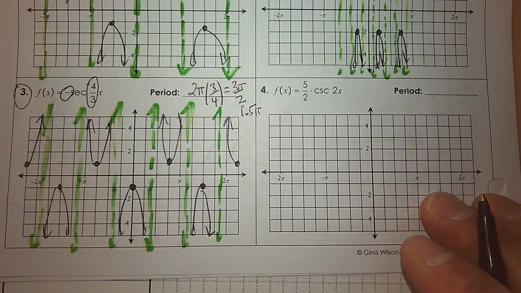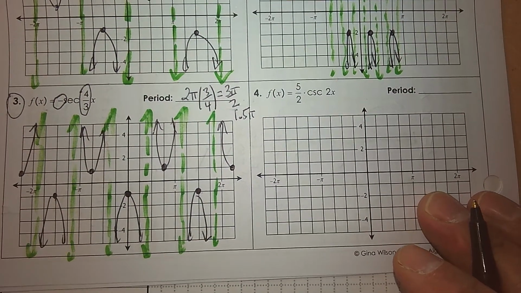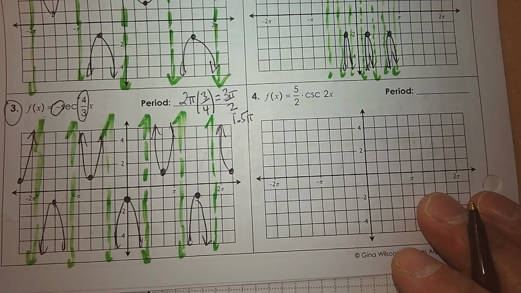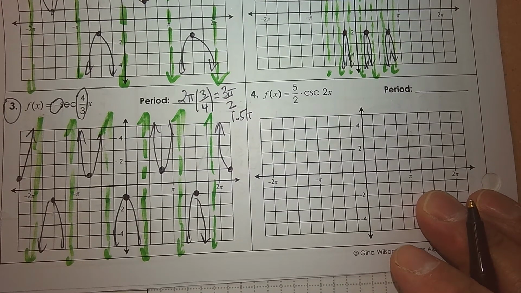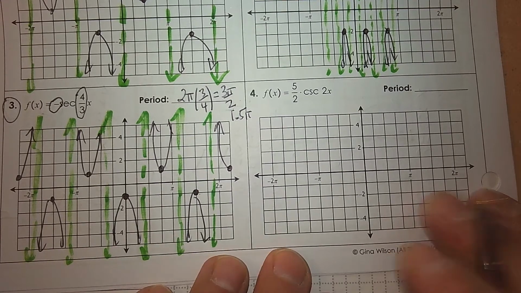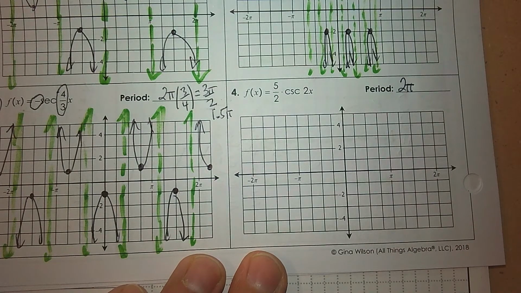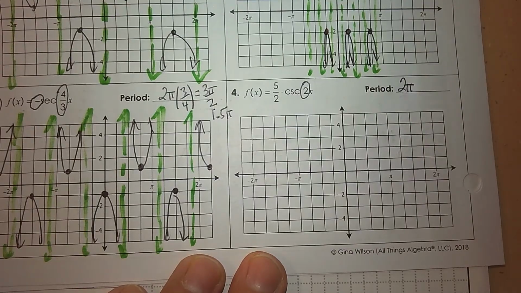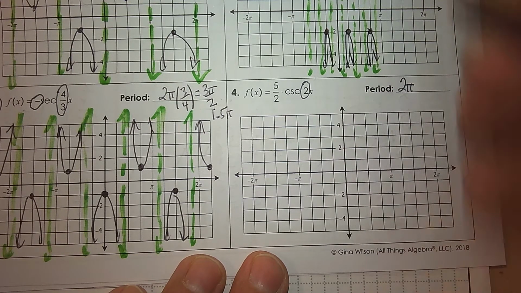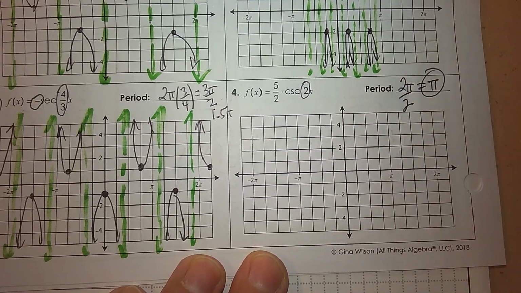I'll give you a moment. We're at number 4. I'm not going slowly because it's on video. So if you need to go over it again, you can. Number 4 is cosecant. The normal period for cosecant is 2 pi. Is there a number being multiplied inside the function that would change the period? Yes. How do you undo multiplying times 2? Divide. And when you divide, what's the answer? Pi.